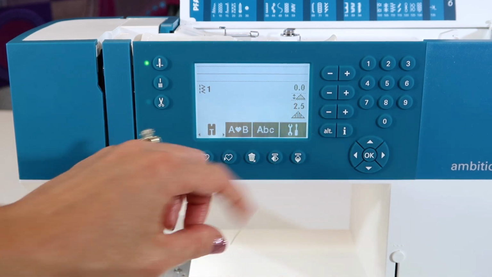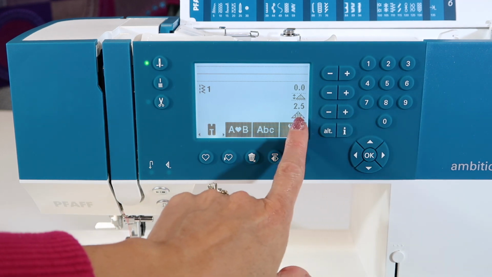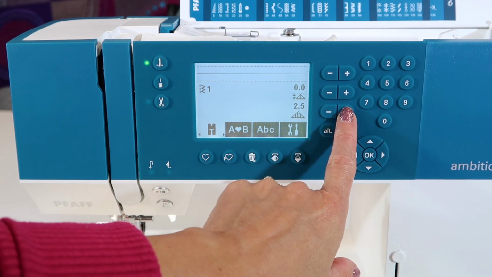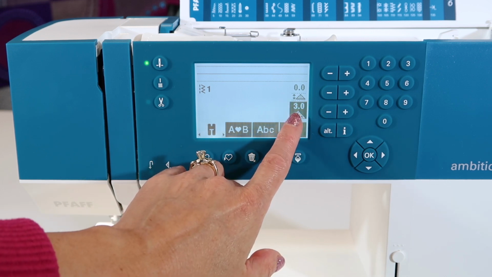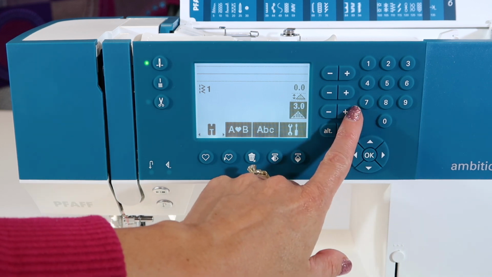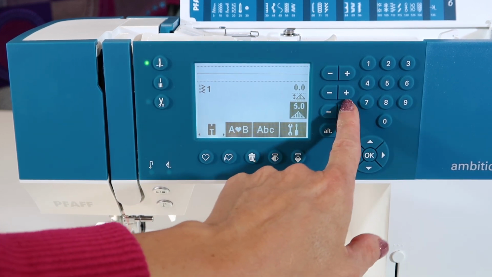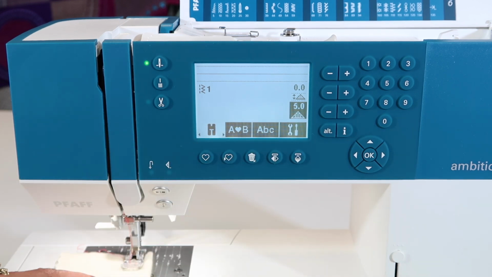So let's talk about selecting stitch width, stitch length, needle positions, and then how to change to different stitches. On a straight stitch, all we need to know is stitch length for starters, and that's the 2.5. Watch as I touch the plus. It highlights. So if there's any time where the number has been highlighted, I have changed it past its default option. And I can actually see how long this stitch will be. So at 5 millimeters, when I start to sew, that's going to be a really long stitch.